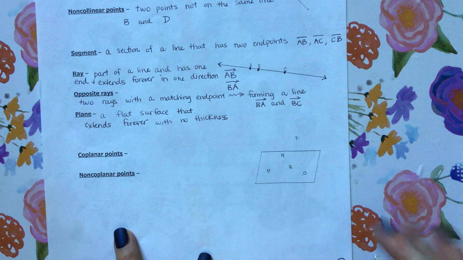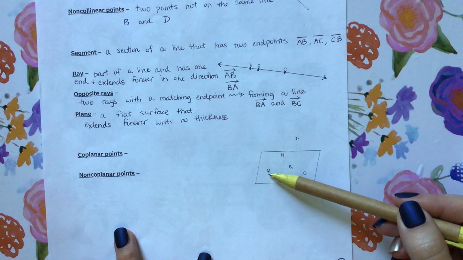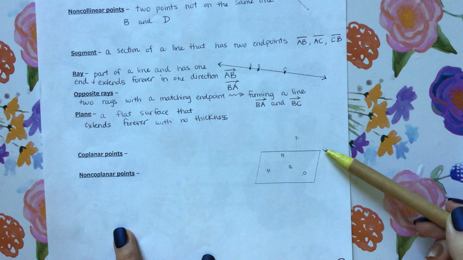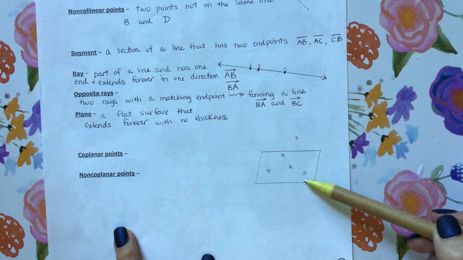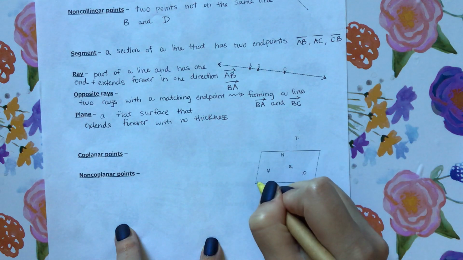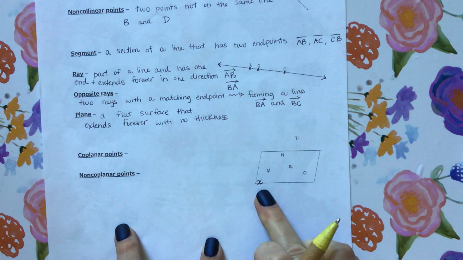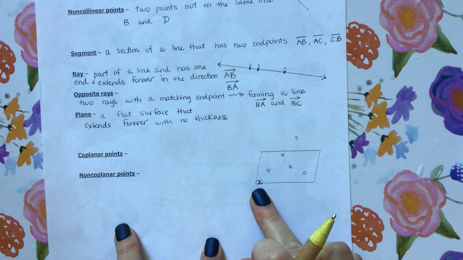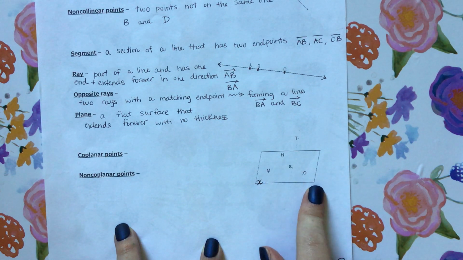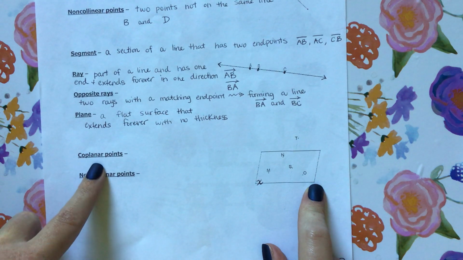Now, a plane can either be named by 3 points that are on it, or sometimes they'll write it in a different font, maybe like this. They might make the font kind of curly, and then you can call it plane X or something like that. So either you need to have a letter denoting it, or you're going to use 3 points to name it.